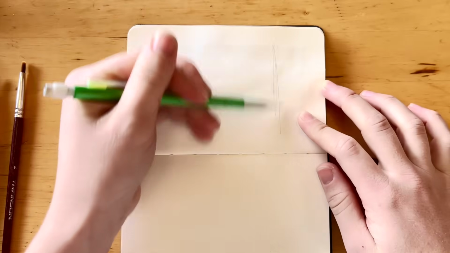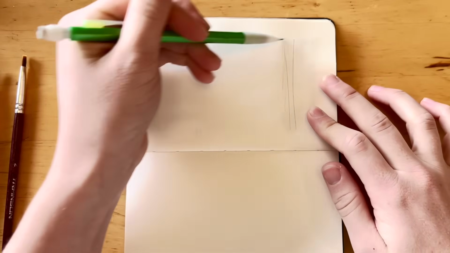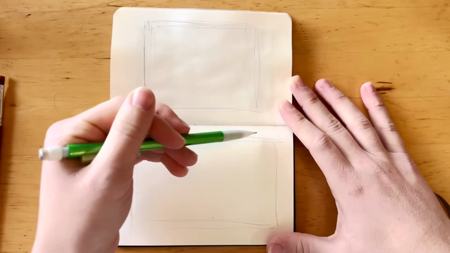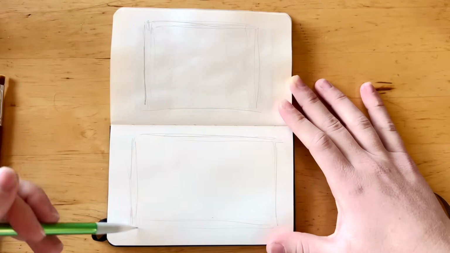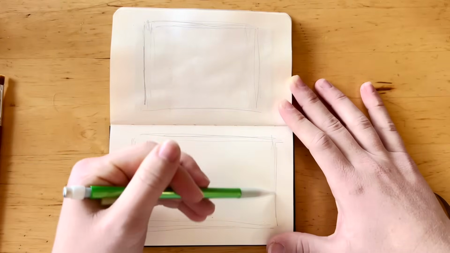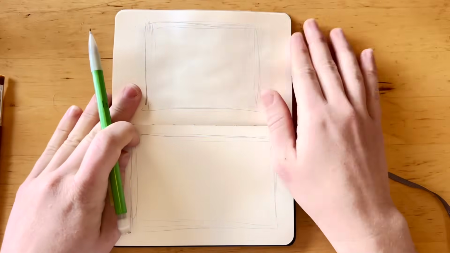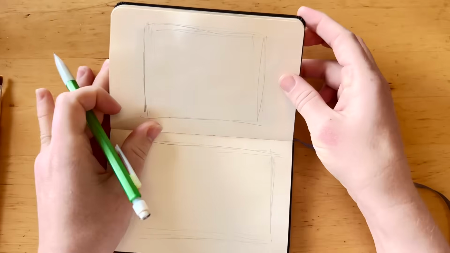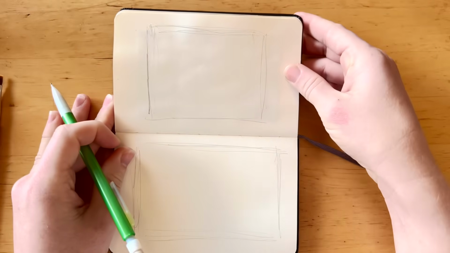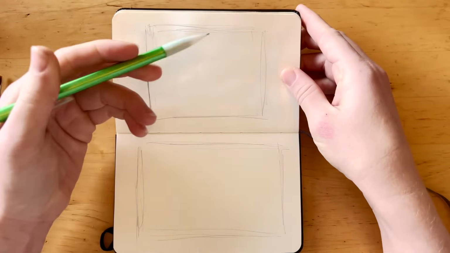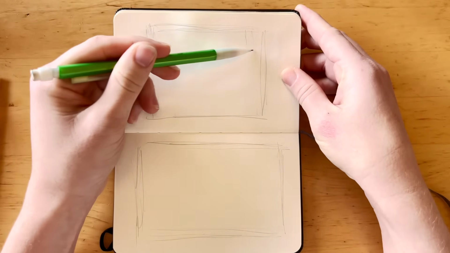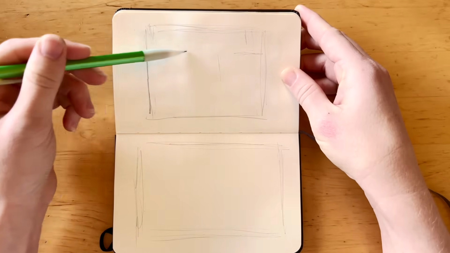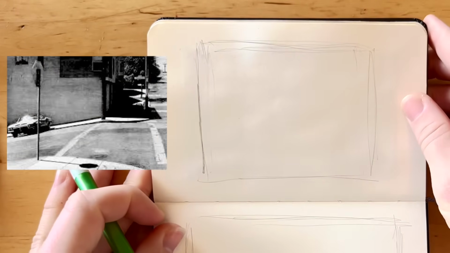To start, let's first just sketch out the general aspect ratio of each of the images that we're going to be sketching. So I just put in two rectangles about the same size as the paintings that I'm going to be working from. And then the goal is to do a notan sketch where we break the painting into dark and light shapes. So I start going in with my pencil and just vaguely start to mark out where I'm seeing the major dark and light shapes in the image.